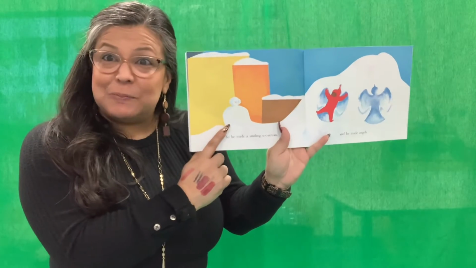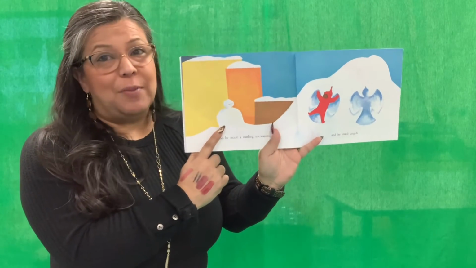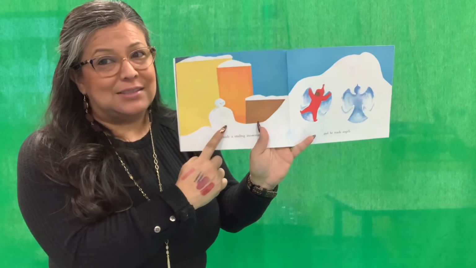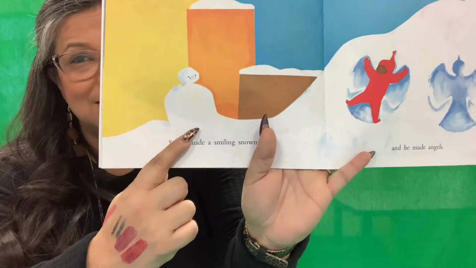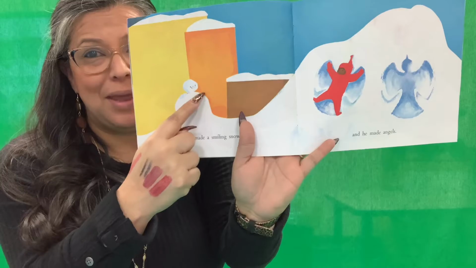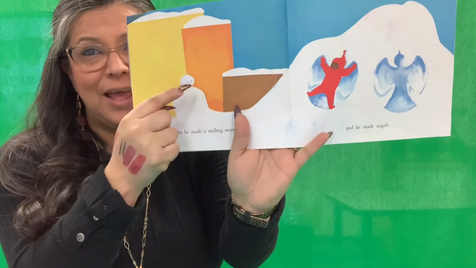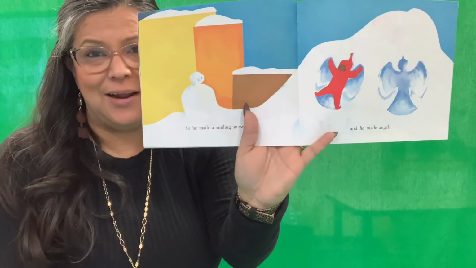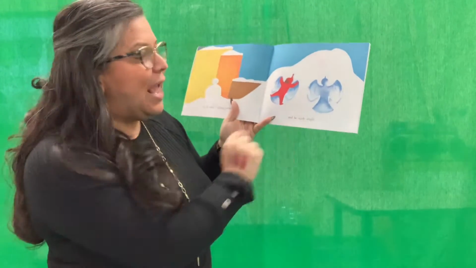You guys just made a snowman, but your snowman is very different from this. Look at it. Did he make 3 snowballs? No, no, no. He made a big, huge one and a little one for his head. Now that's different. And he made angels.